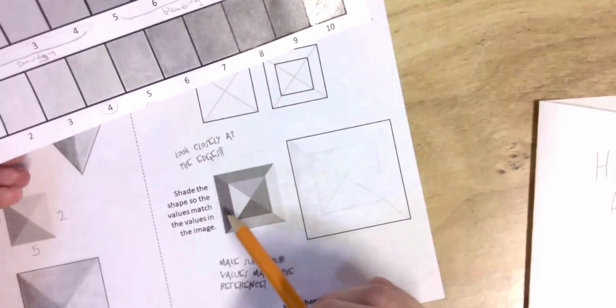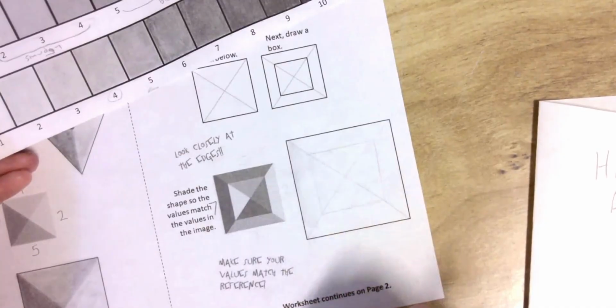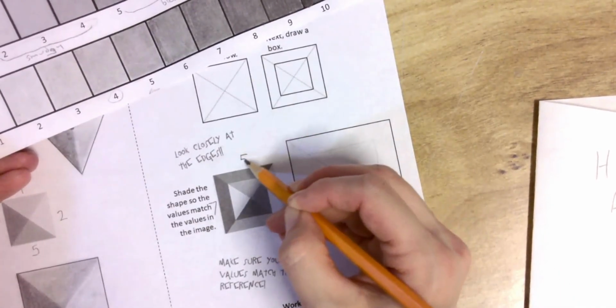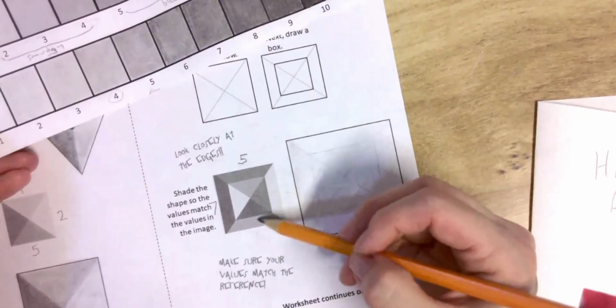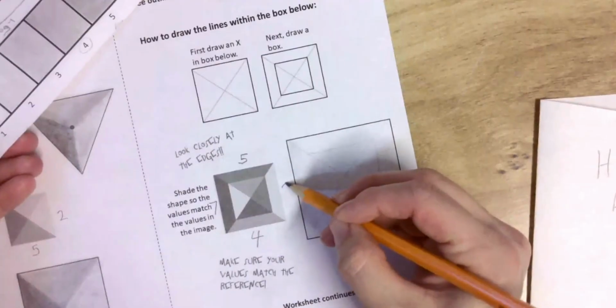So this area here, these two areas are the same value, so we're going to use a value of 7. These two areas here are the same value, so we're going to use a value of 5. These two areas here are a value of 4. And this here, which is the lightest, is going to be a value of 2.